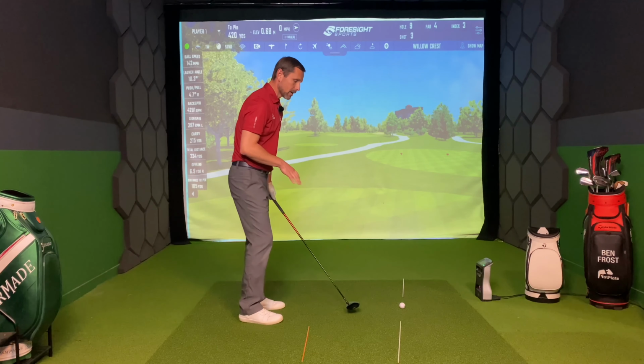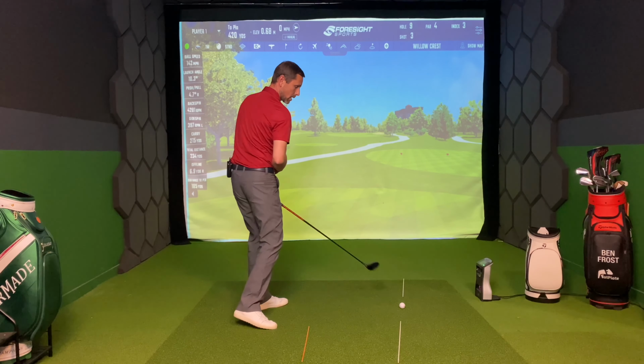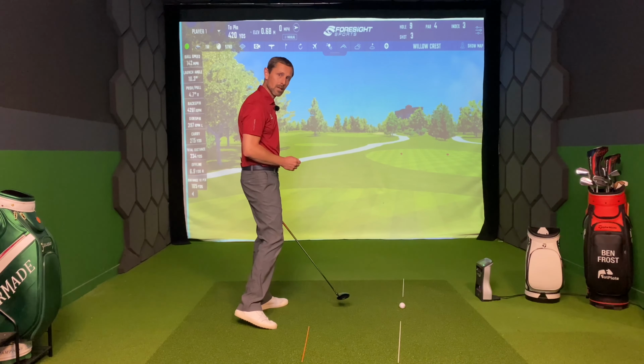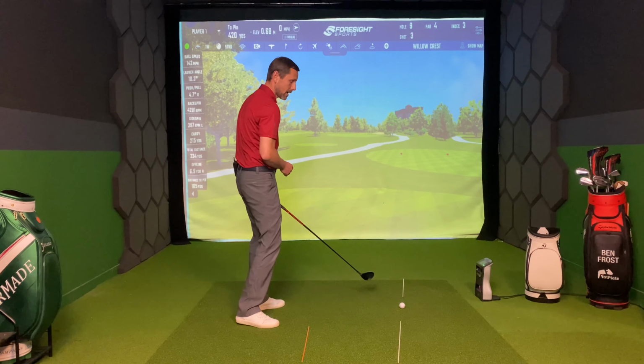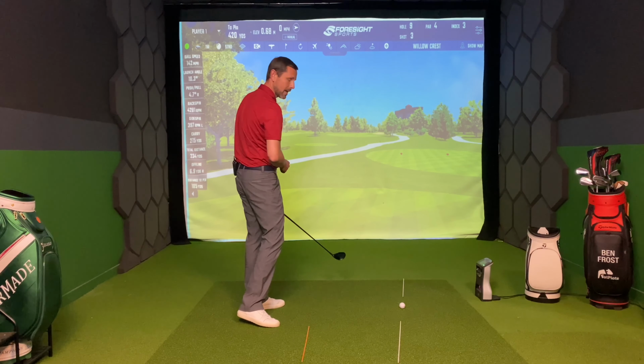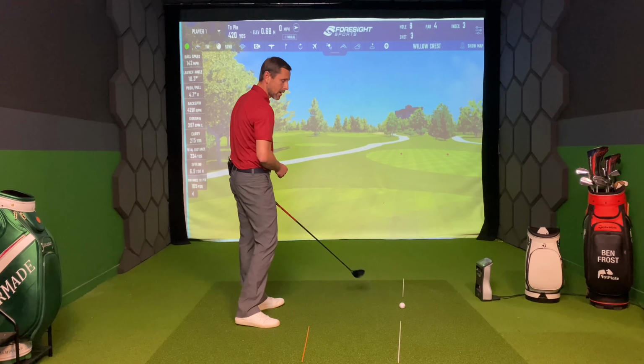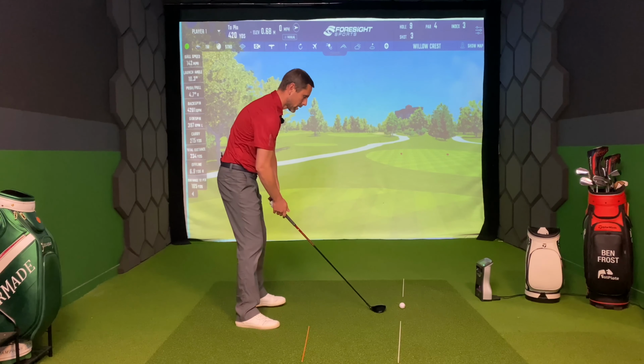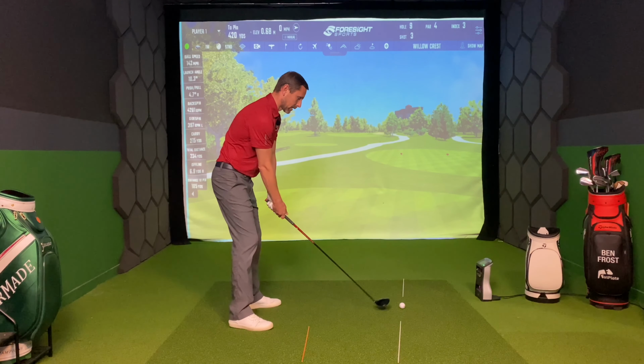So this feeling of the body turning towards the target through impact aggressively is going to help get the fade path, which is moving slightly left of target, and the slightly open face. So again, we've got two main feelings.